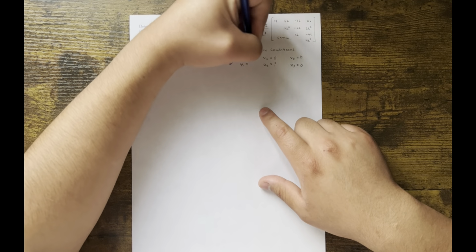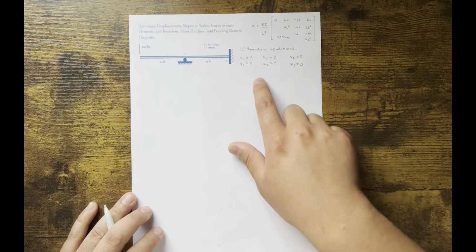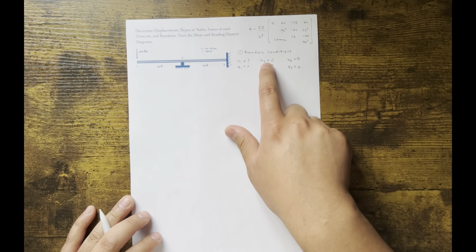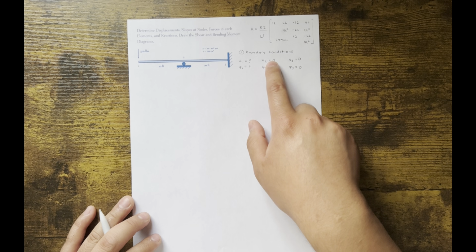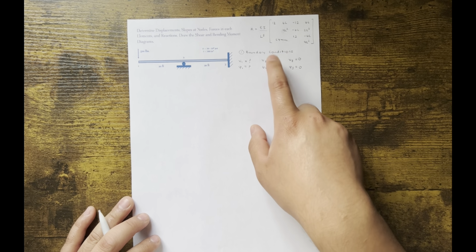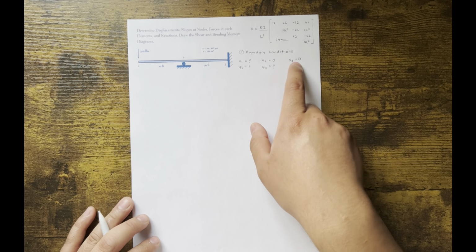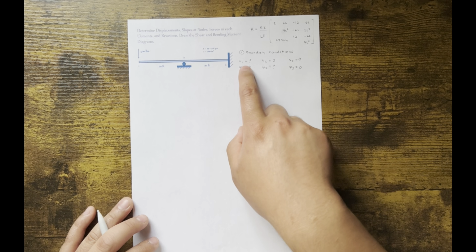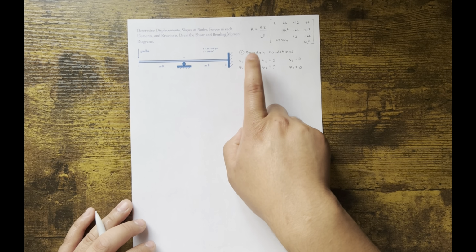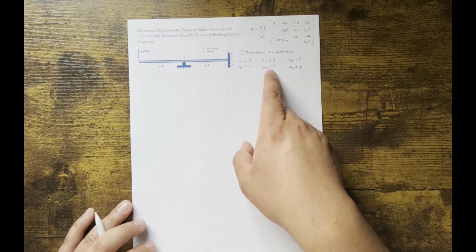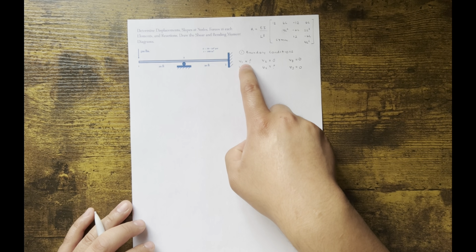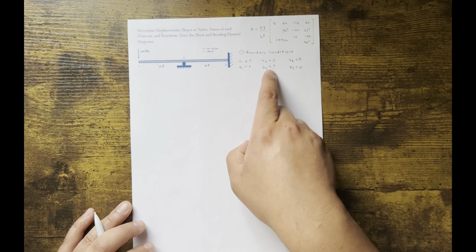So we're going to have question mark, question mark. Because we know these three, V2, V3, Phi3, that means we don't know F2Y, F3Y, or M3. And vice versa: because we don't know V1, Phi1, Phi2, that means we know F1Y, M1, and M2.